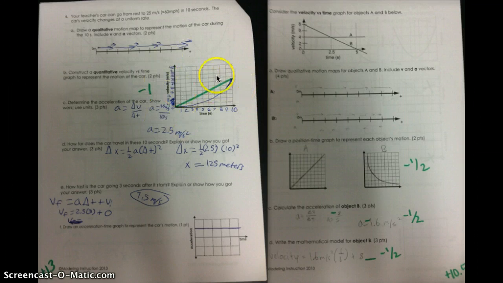And so this right here shows the main error and probably the main misconception that a lot of my students had for this problem. A lot of them drew a parabola, which would represent acceleration on a position time graph, but this is a velocity time graph, so I should be seeing a straight line up there.